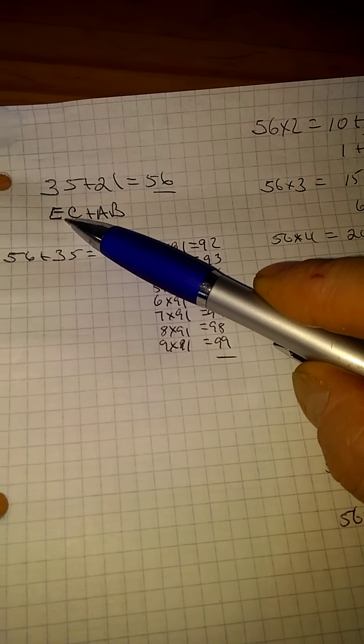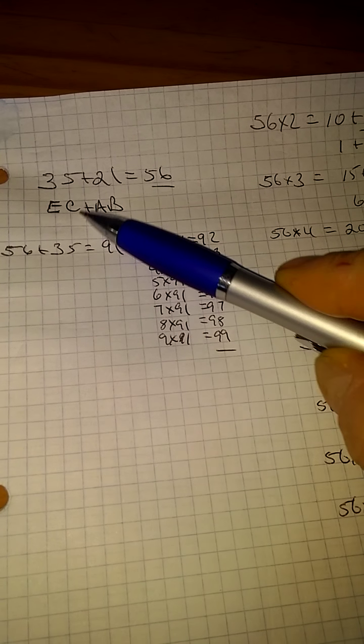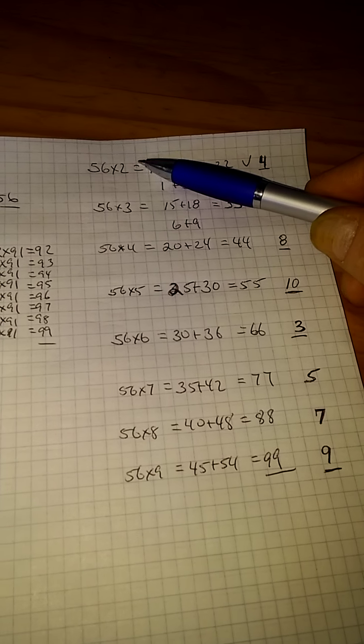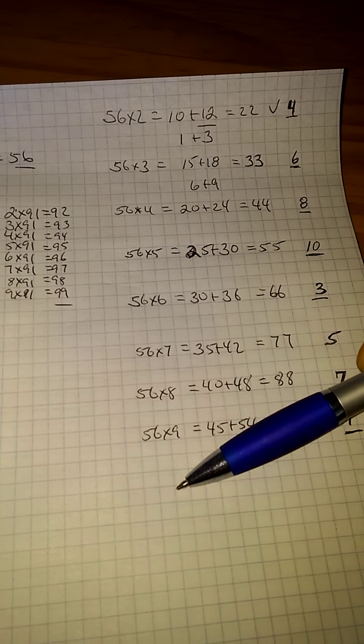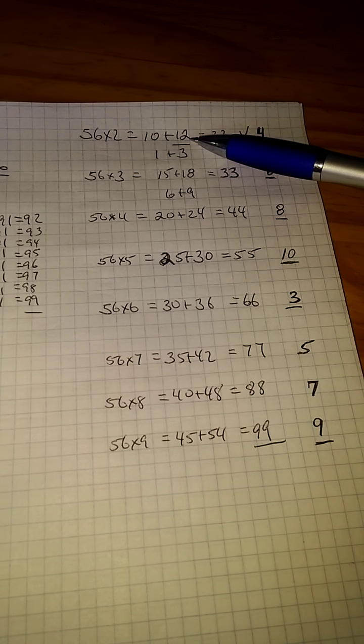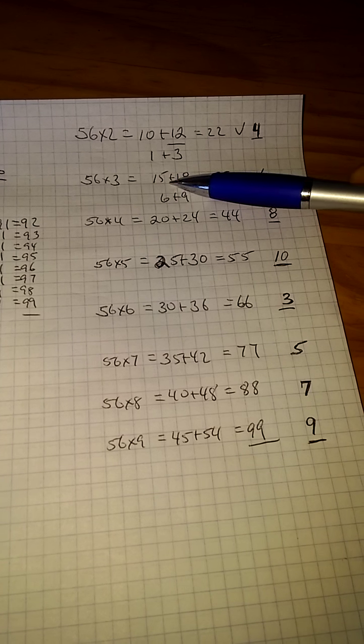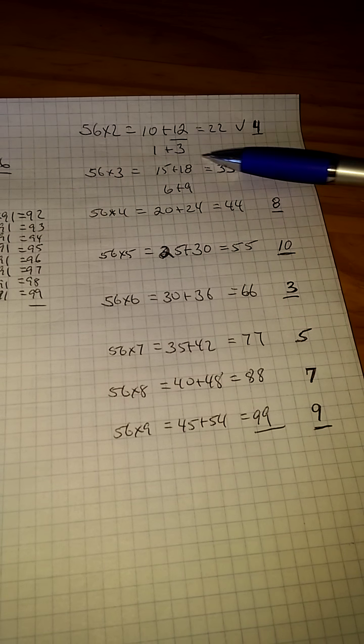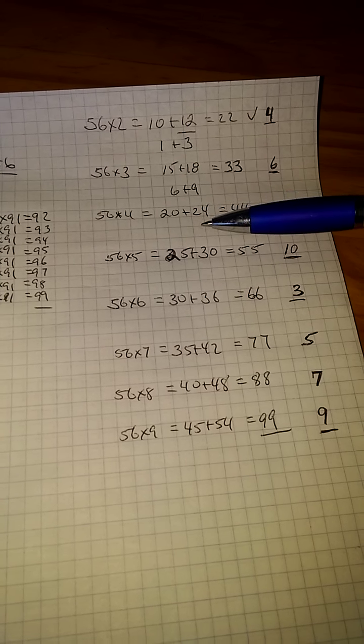We now have 56. ECAB. Check the father. Check the father. When we do all the combinations, 2, 3, 4, 5, 6, 7, 8, 9. 2 times 56 is 10 and 12. 3 times 56 is 15 and 18. This one is the creation of the golden man right over here. This Owen says O&R gold.